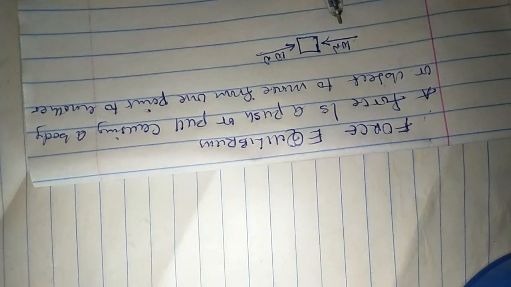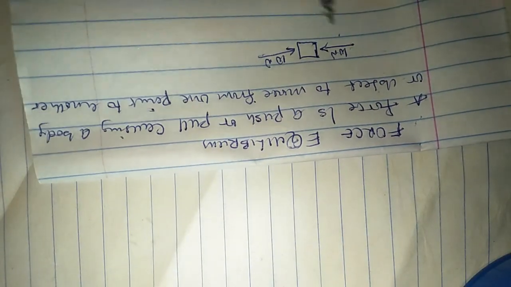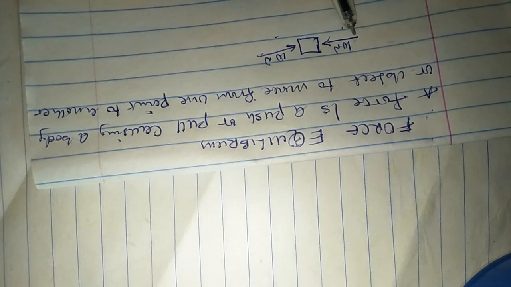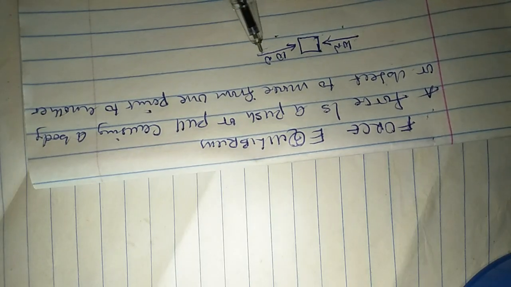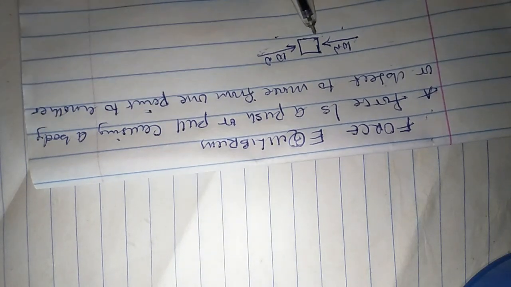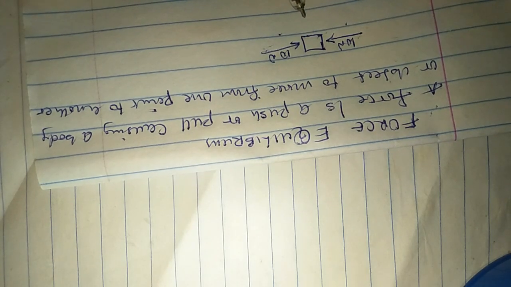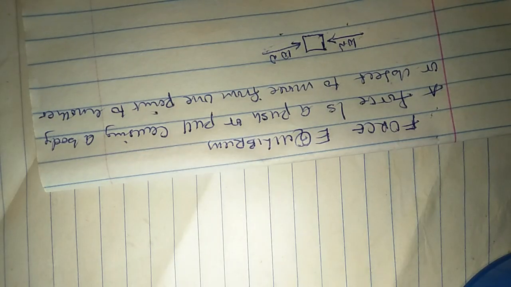Now you see that the total force you applied here is equal to the total force that is pulling the object backward. If you apply 10 Newton and there's another 10 Newton acting on this body, it is not going to move. All right, that is where the equilibrium of force comes in.